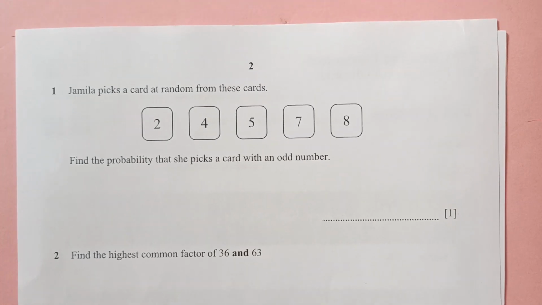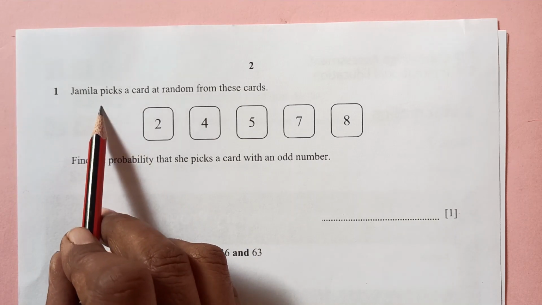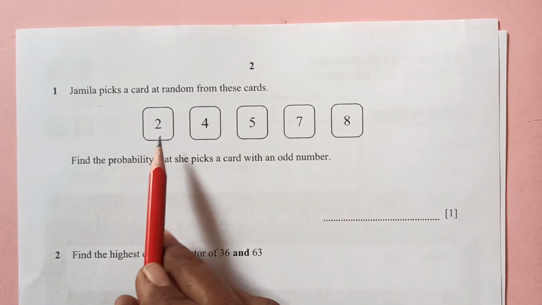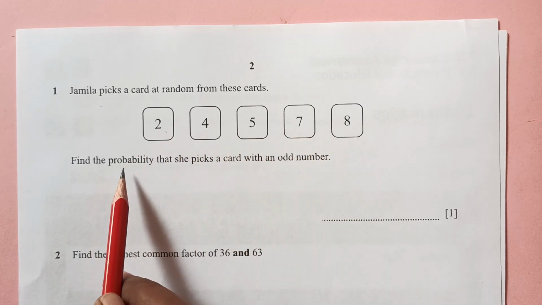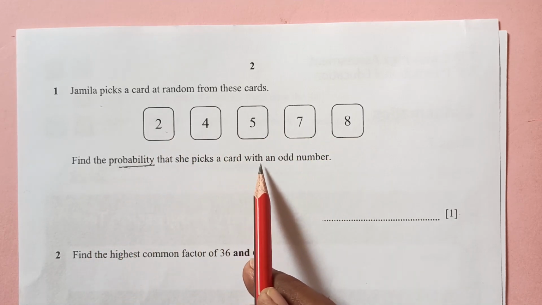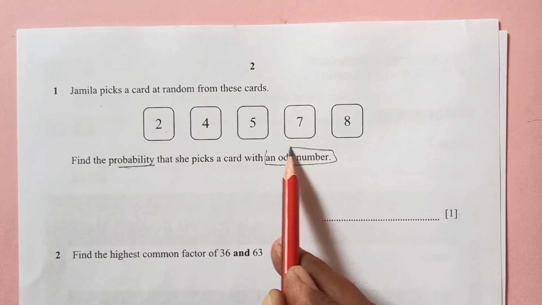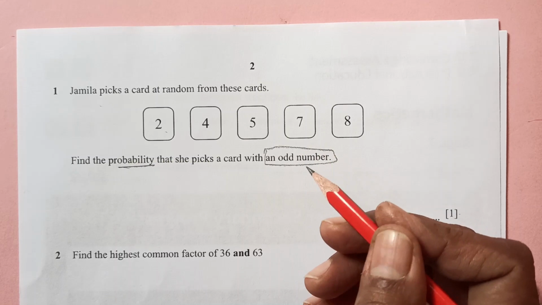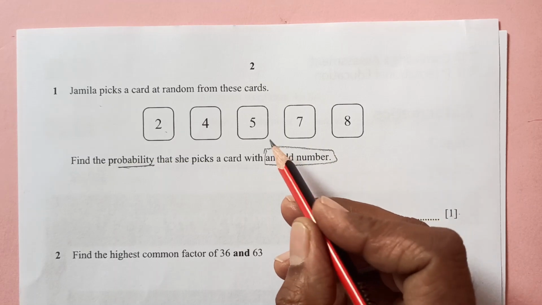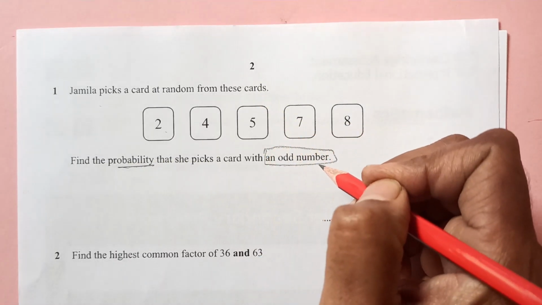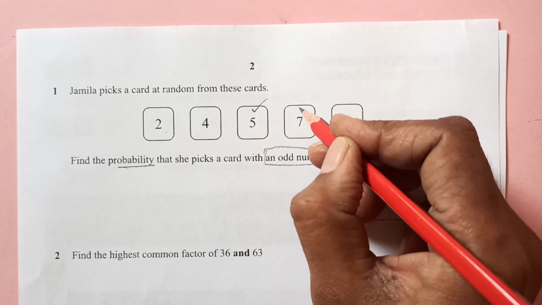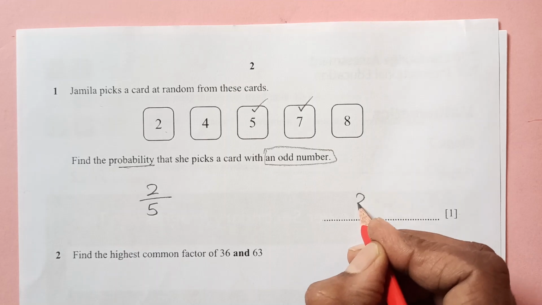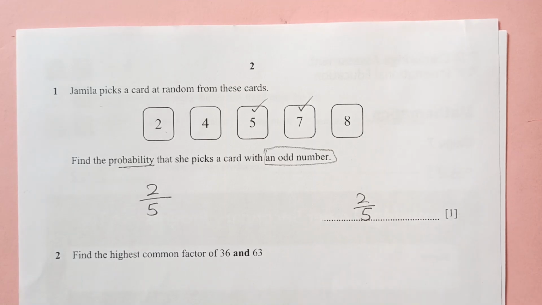So the first question that I have here is: Jamia picks a card at random from these cards. We have these cards here, 1, 2, 3, 4, 5. Find the probability that she picks a card with an odd number. With an odd number, how many odd numbers do we have? First of all, odd numbers are the numbers that are not divisible by 2. So we have 1, 3 and 5. So there are 3 out of how many? 5. So the probability is going to be 3 over 5, right?